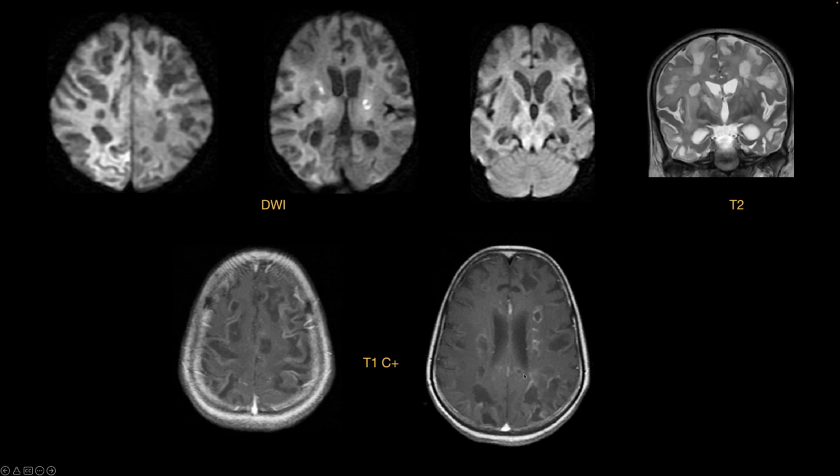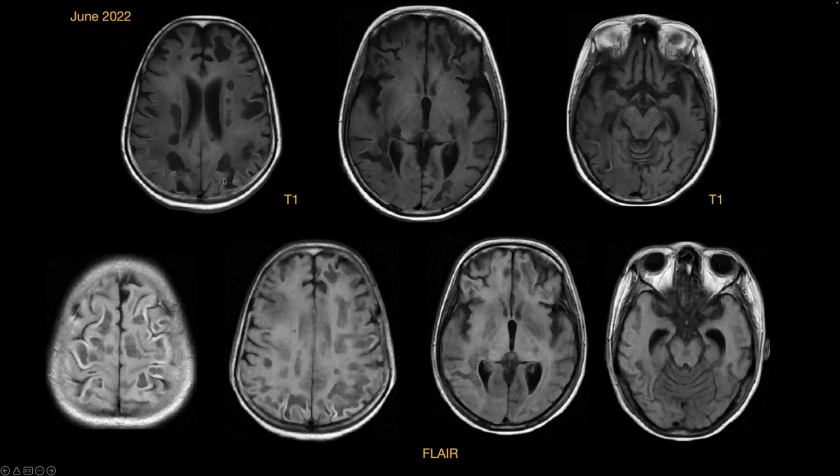And on the post-contrast study, there are some areas of incomplete enhancement and some areas of peripheral enhancement in the frontal white matter. Some areas of subcortical enhancement, but that possibly can be correlated with the T1 hyperintensity. So some areas of necrosis are already hyperintense on T1.